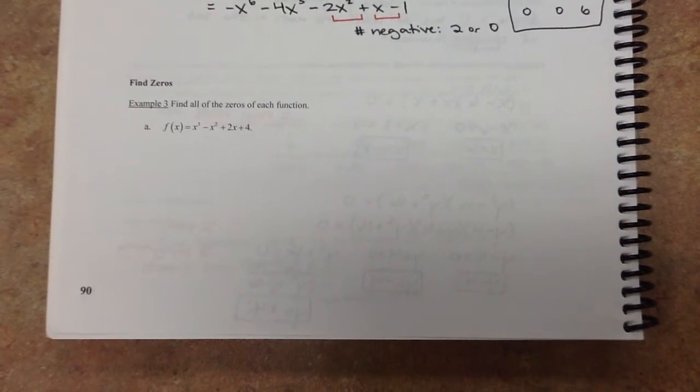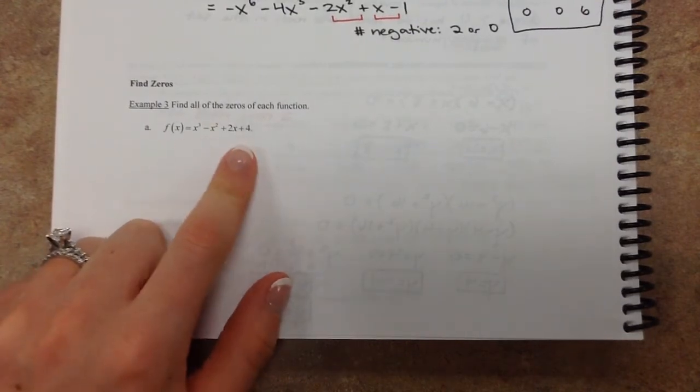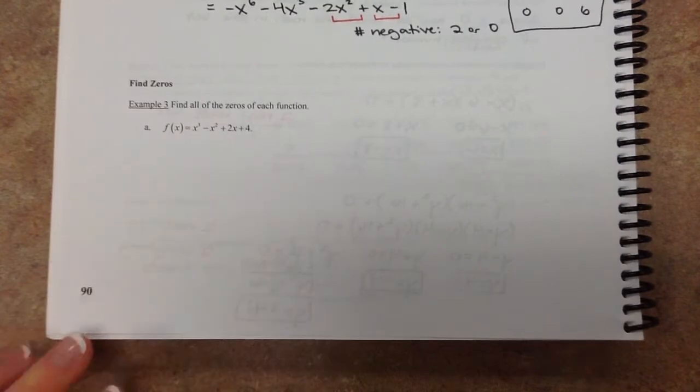Okay, so now that we have Descartes' rule of signs, we are going to expand on it and use it to help us figure out all the real zeros. One of the methods we could normally use is factoring. All right, so this one, it's not factorable, and I can show you why.